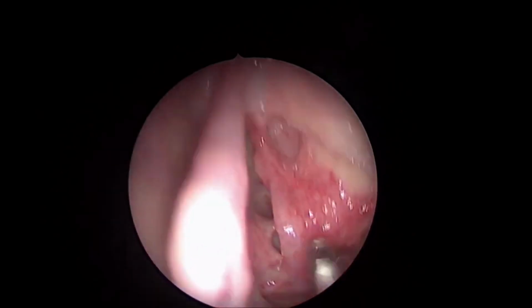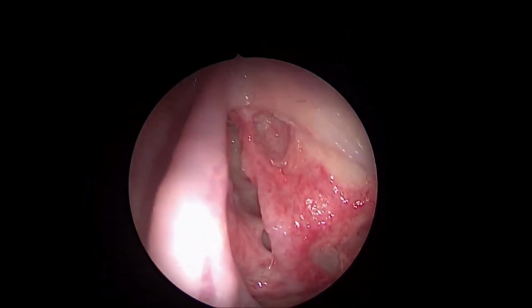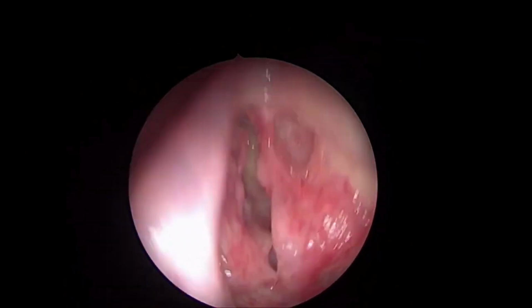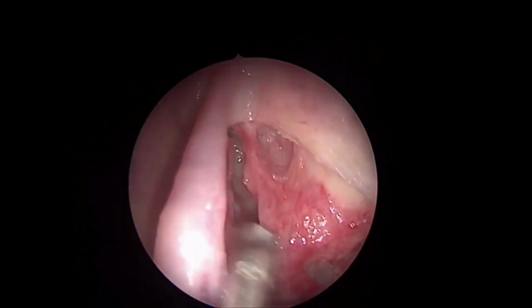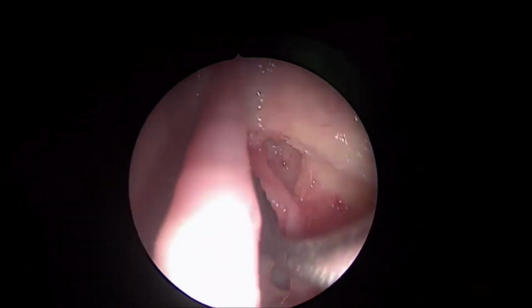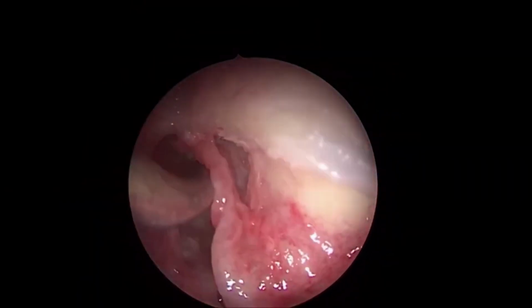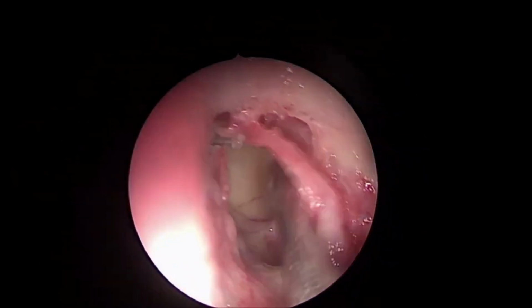So for any cells which are in the anterior wall of the frontal recess, the basic fundamental to the surgery is go behind them. See this? Like this agger nasi, I am going behind that and fracturing it out. Can you see this? Yes, sir.